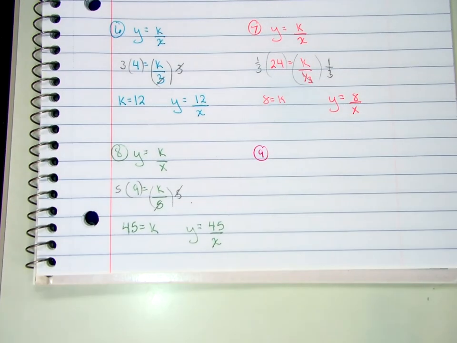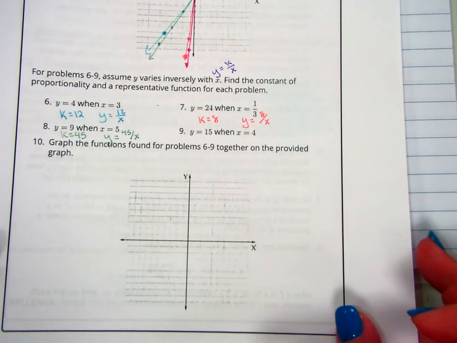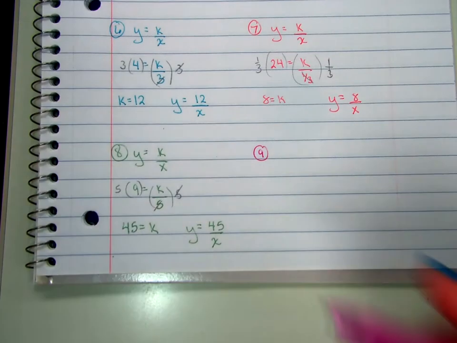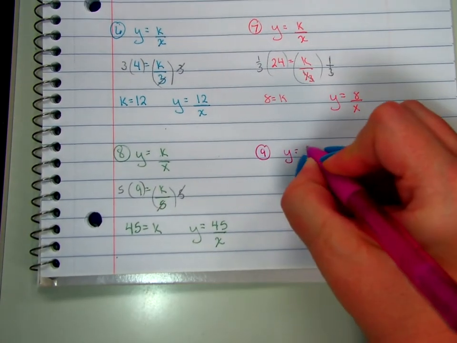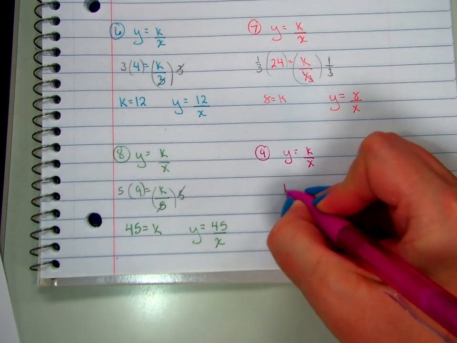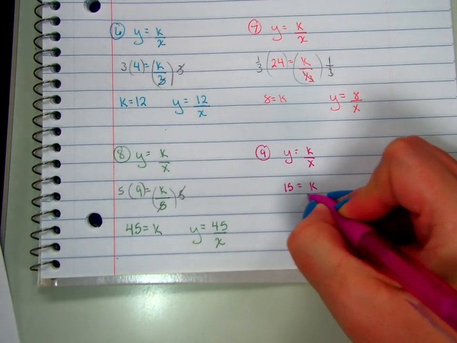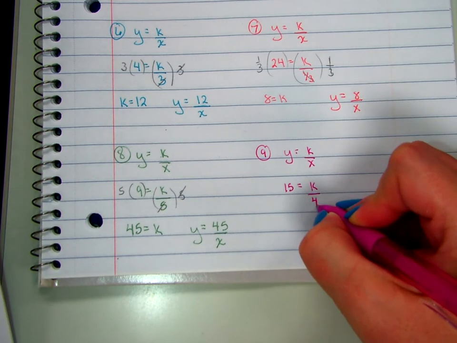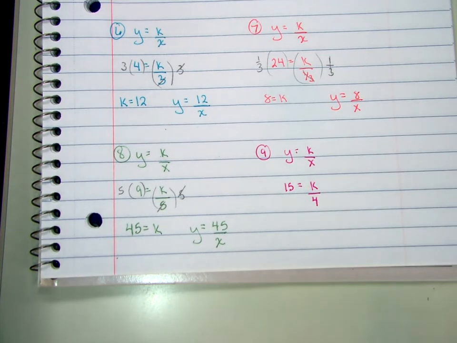Number 9. All right, number 9, y equals 15 when x equals 4. Y equals k over x. Y is 15 when x is 4.